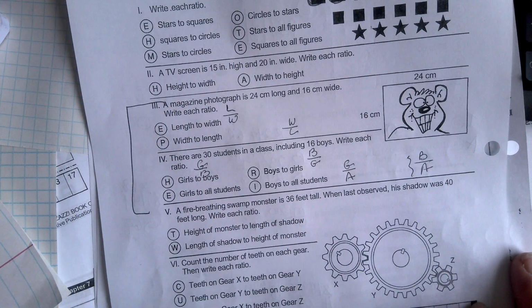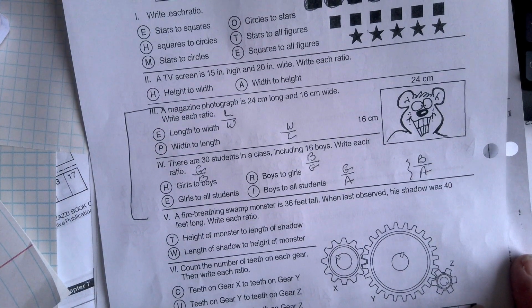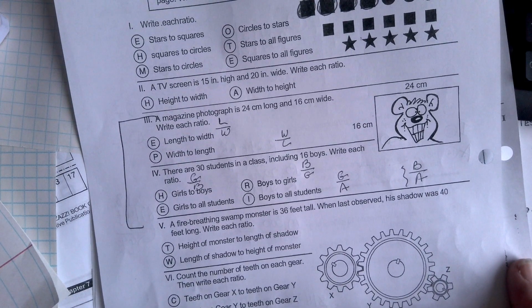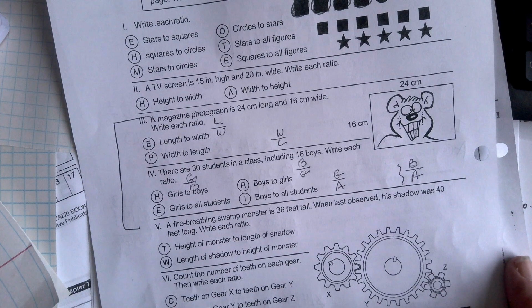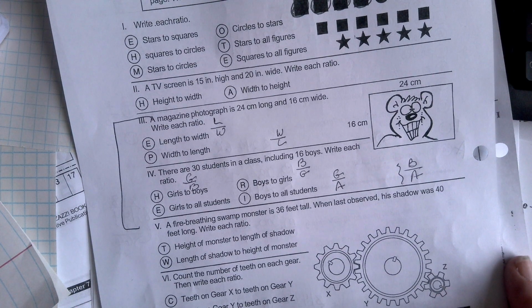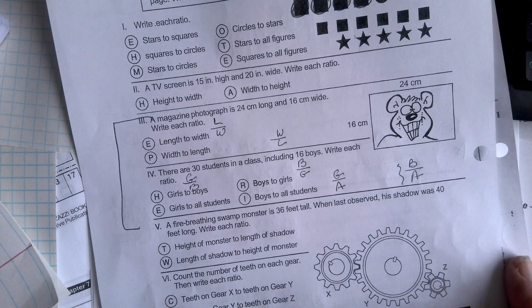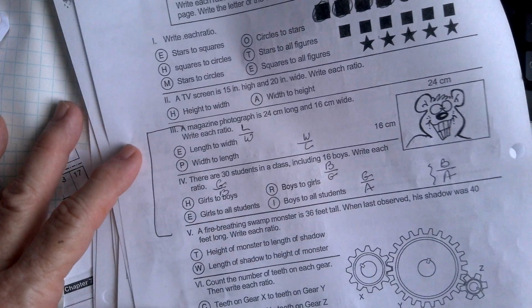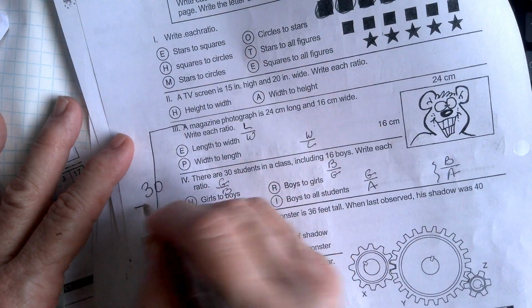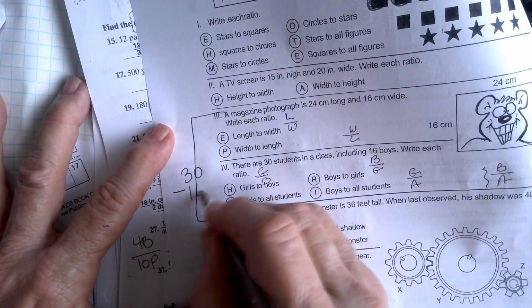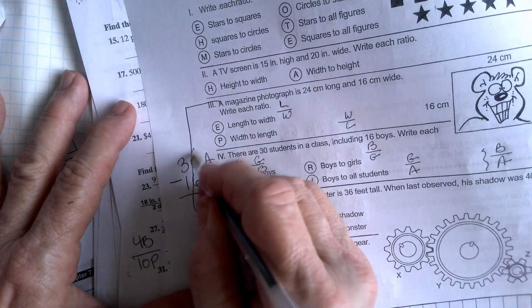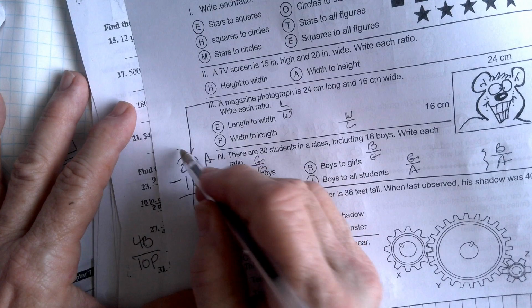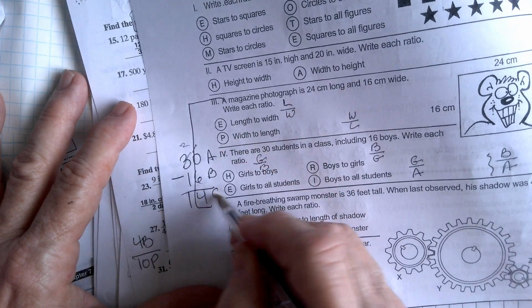If there are 7 total students in here, and there are 3 boys, how do I find out how many girls? Subtract. So I'm going to take 30 minus the 16 boys, because this is everybody. And subtract, and you should know this in your head, but it is 14 girls.